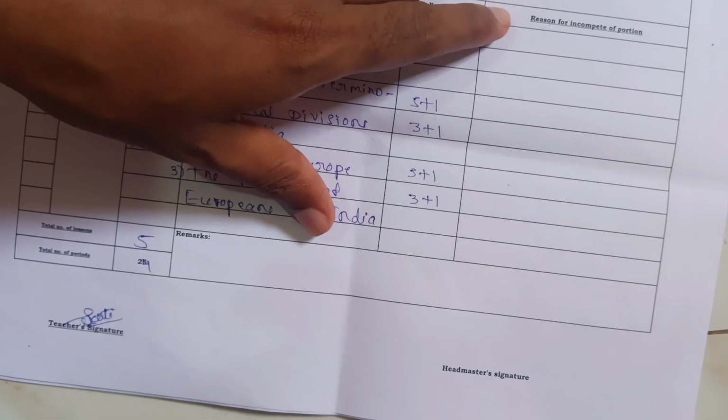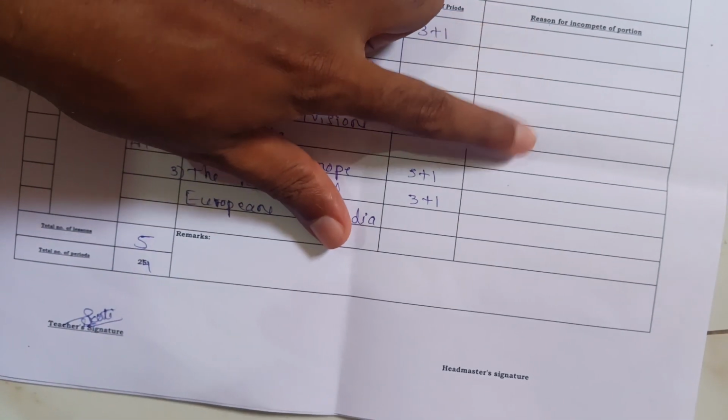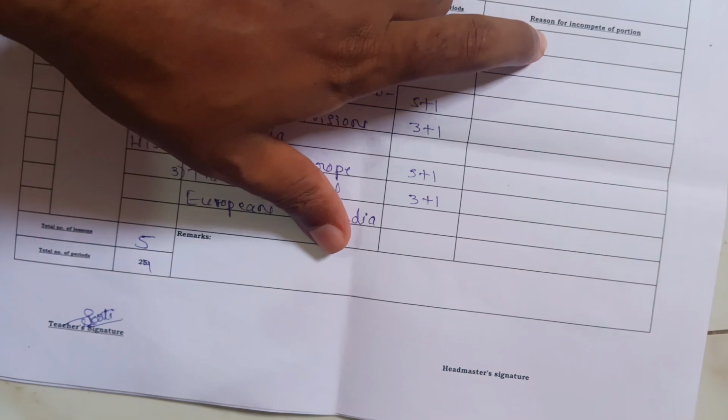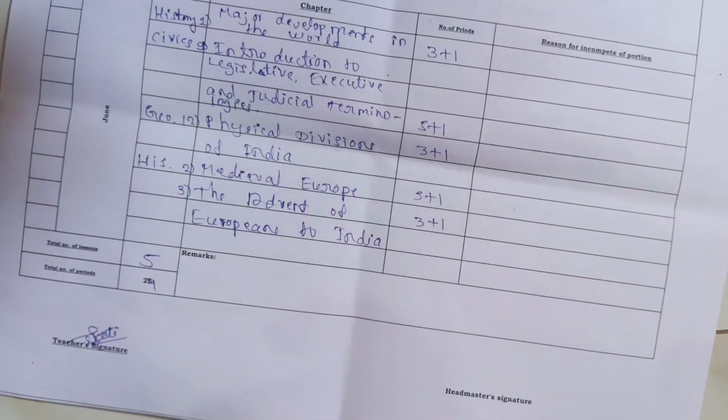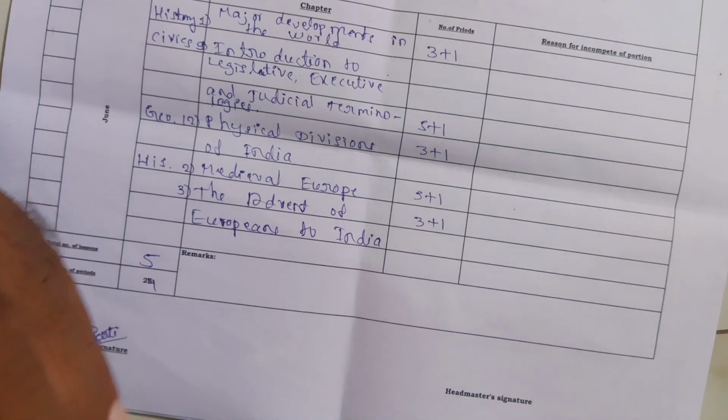In this column you have to give a reason in case you don't complete the lesson in the stipulated time period.